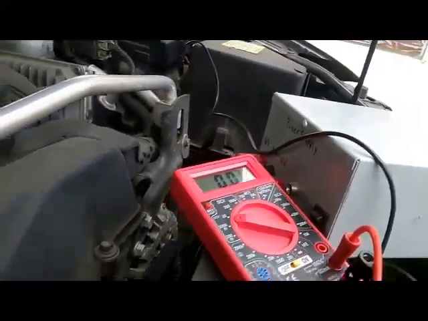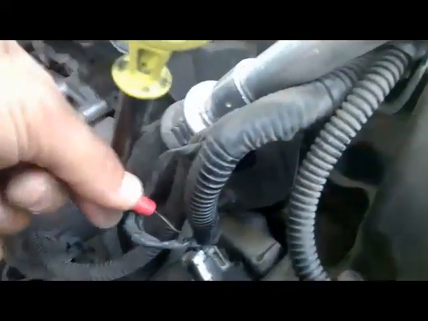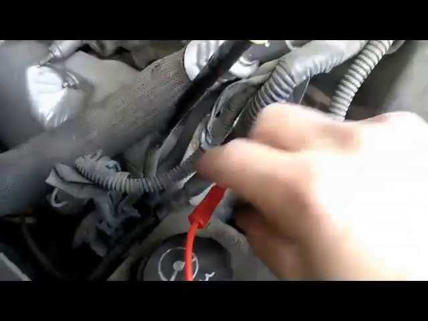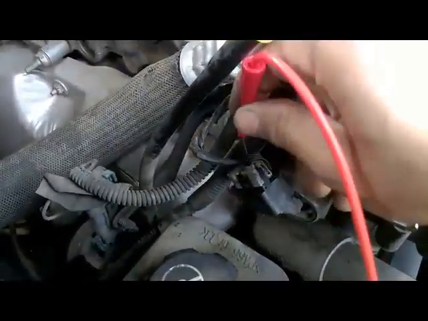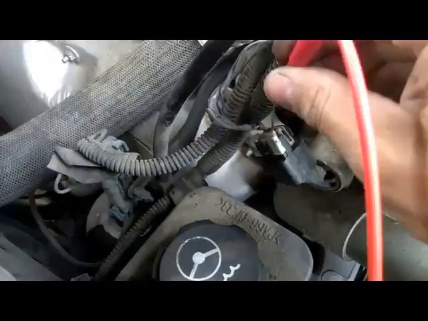So there you go. So now I'm going to check the black wire, which is our low reference wire, which is a ground wire. And this should also be approximately 0 volts.